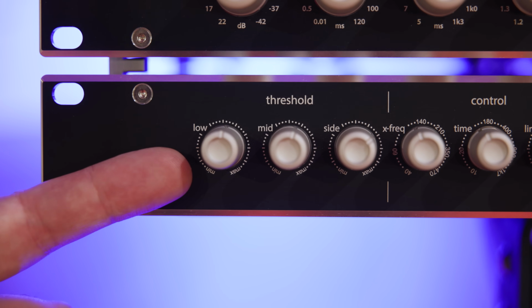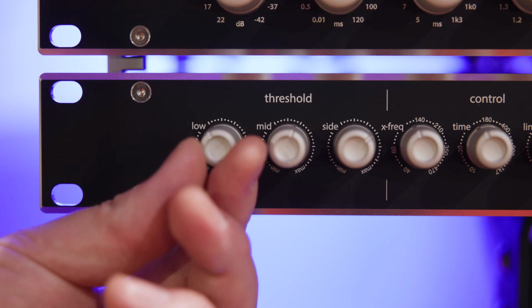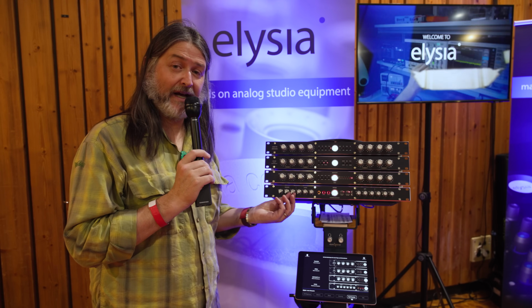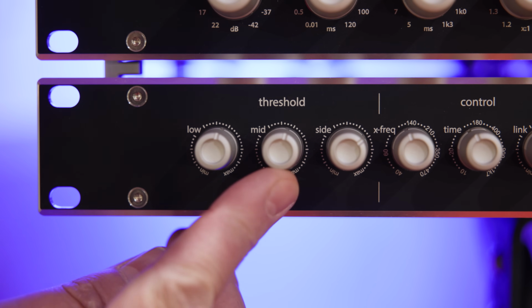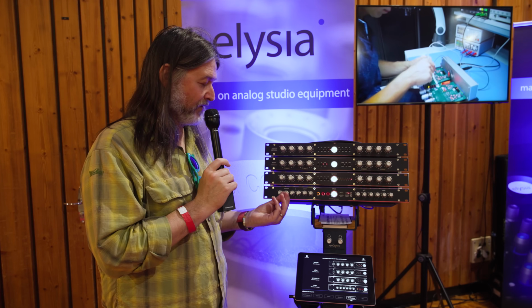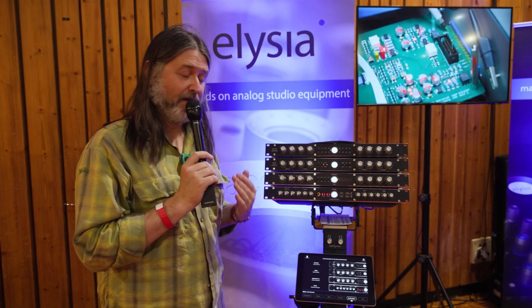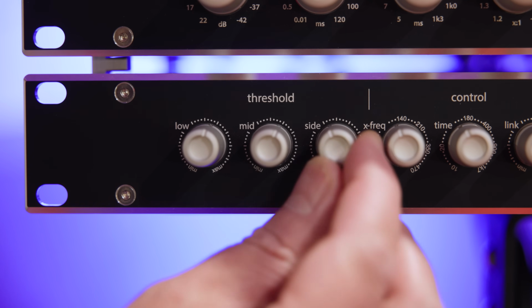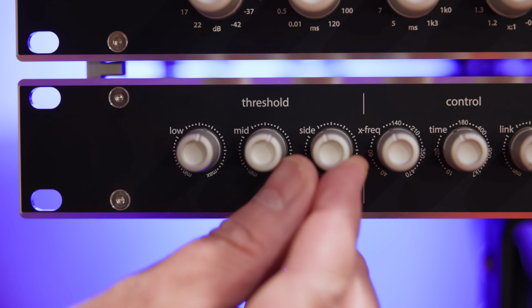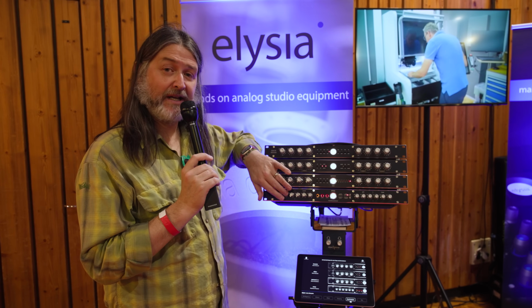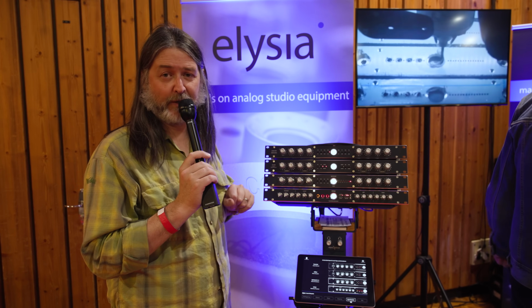The low threshold controls the threshold for the low frequency compressor that's in this unit. Then we have the mid and the side. Mid is actually not speaking about frequency, it's speaking about the spatial imaging. So this controls the threshold for the compression that works on the center part of the image, while the side control controls the threshold for the compressor that works on the sides. So you can have different amounts of compression on your mid and your sides, as well as the low frequencies.